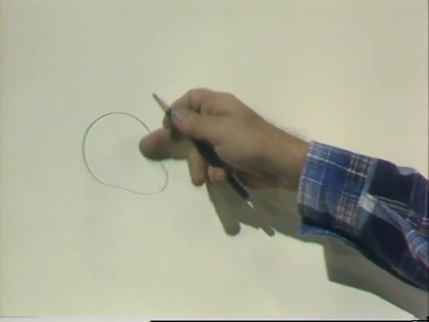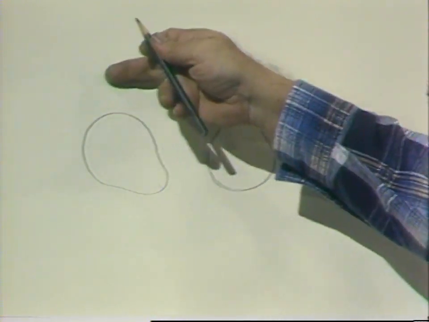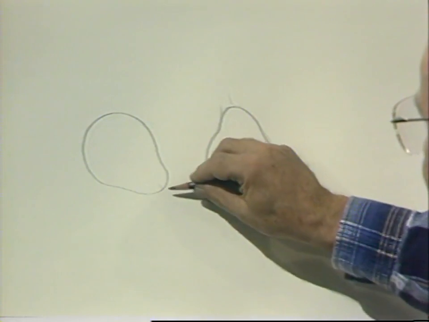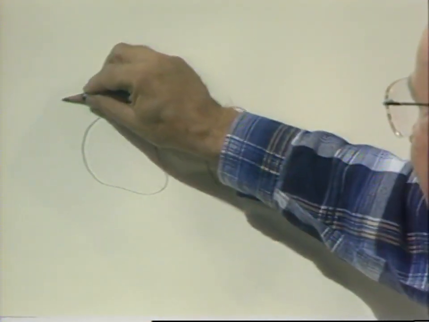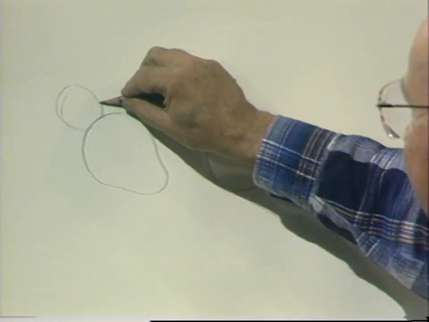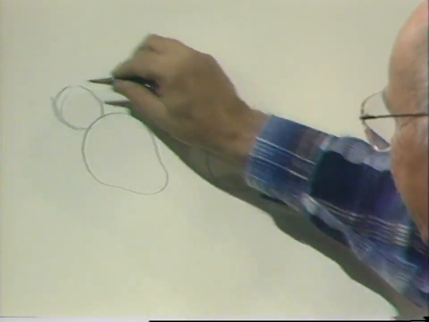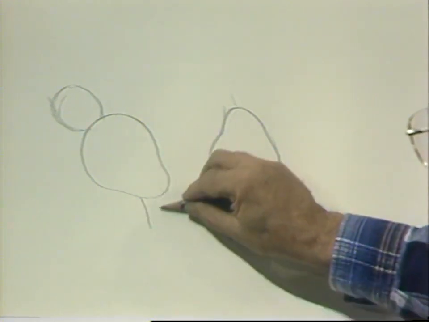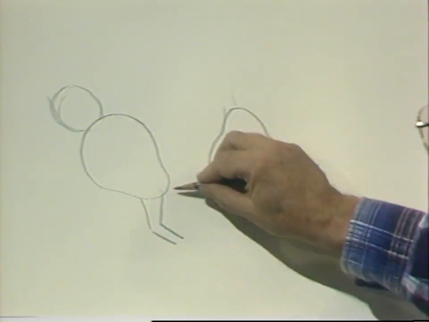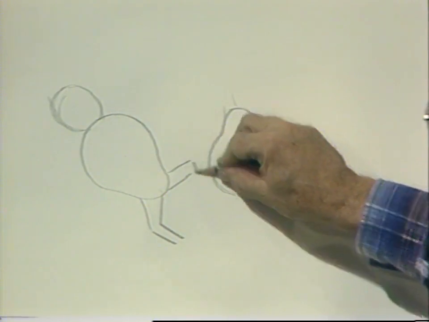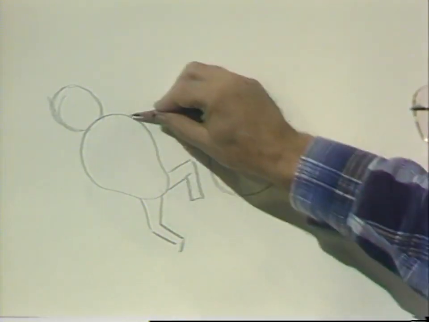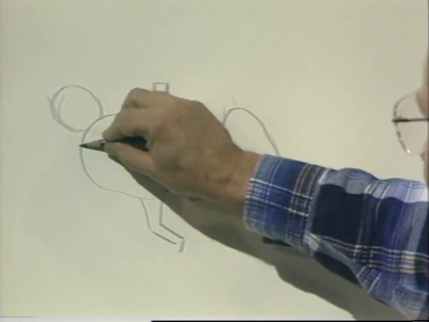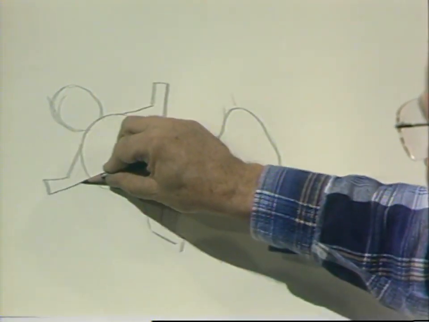So we start with simple figures for the bodies as we would start with simple shapes for the head. If this is the body here, I could even repeat another shape here, and it could be a pear shape. So I have a head, and I have a body. I can add legs. Now, as I draw the legs and the arms, I'm giving expression, or giving the figure action.